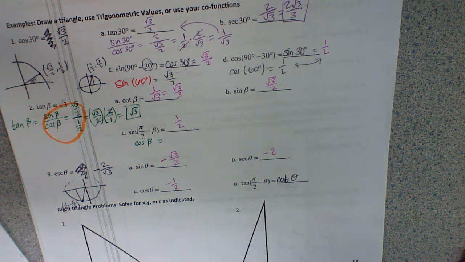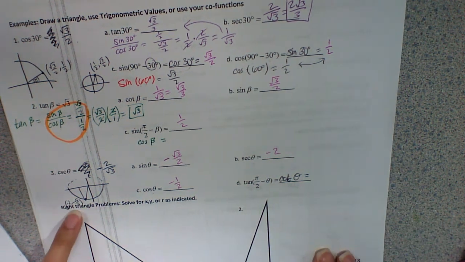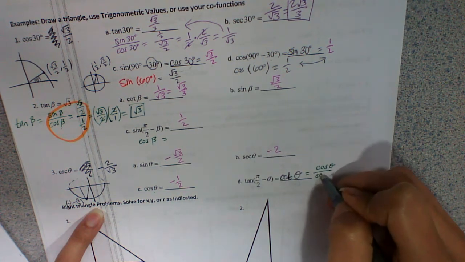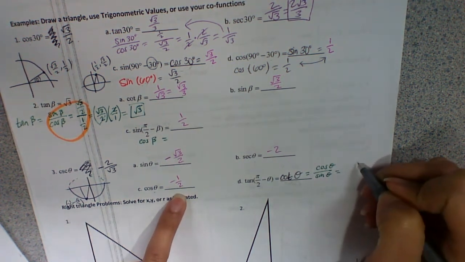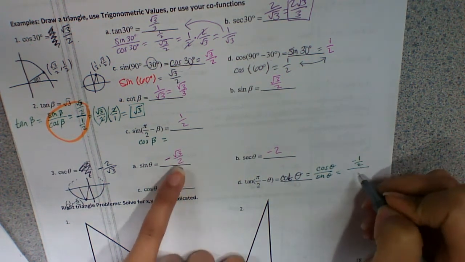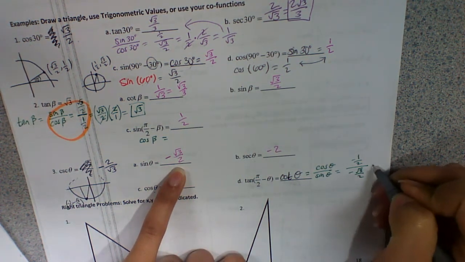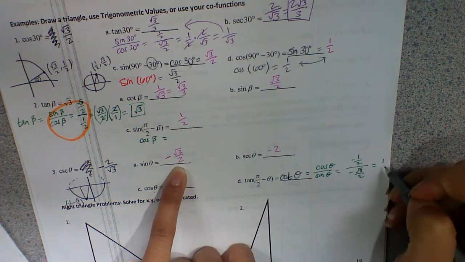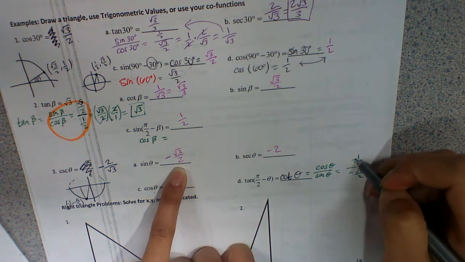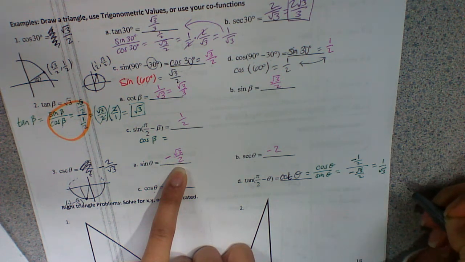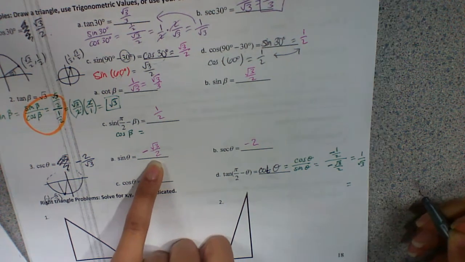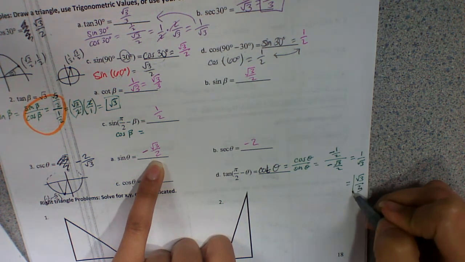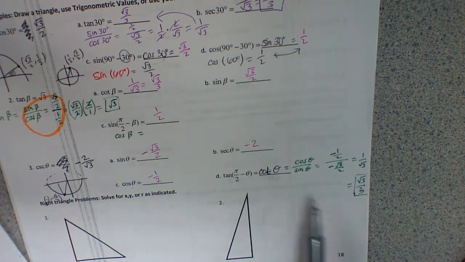And to be able to find cotangent, because this one's not so obvious, we do have to actually find it. So it's going to be cos of theta over sine of theta. And I know cos is -1/2. I know sine is -√3/2. And once you simplify, you'll end up with 1/√3. And it is positive because you have a negative divided by a negative. But I do have to rationalize, and after I rationalize, I should end up with √3/3. Oops, 3. So there's my cotangent.